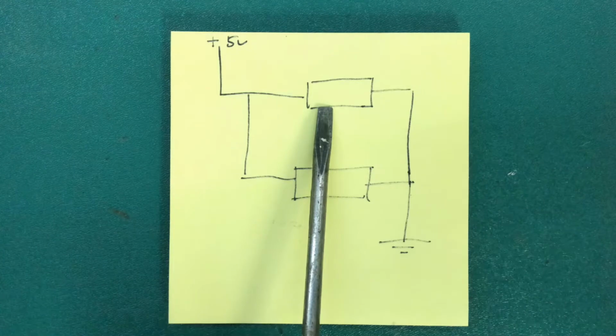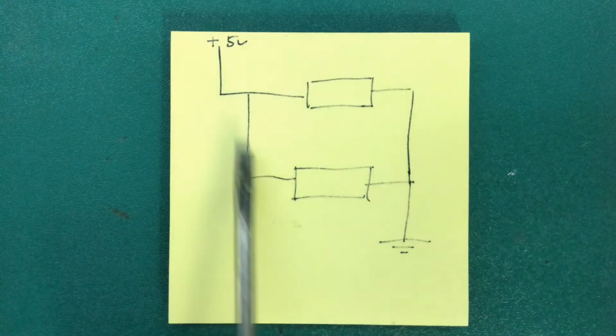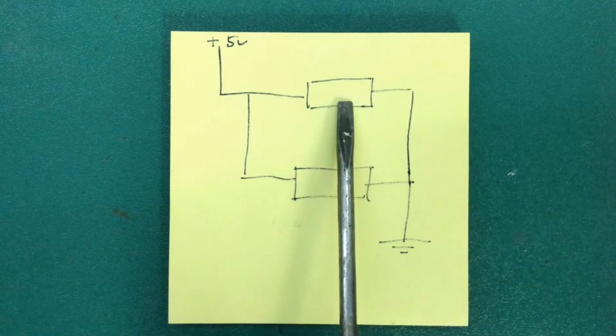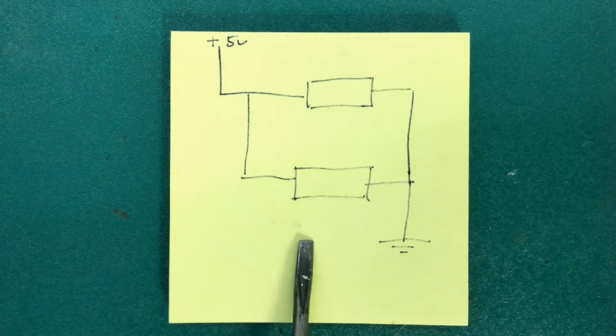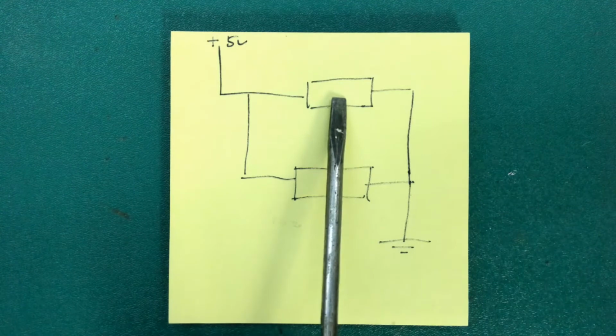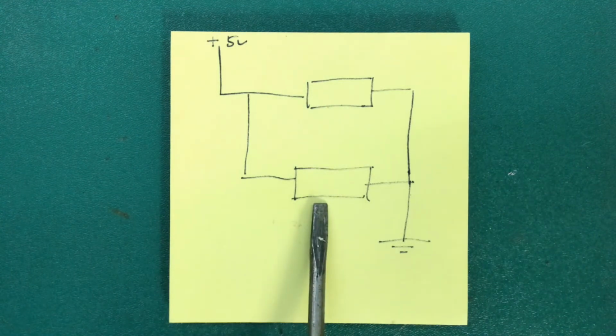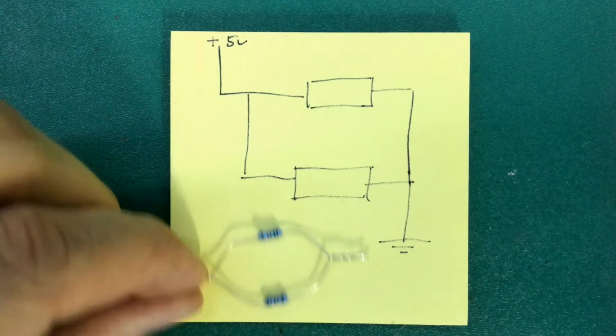Look at this circuit diagram here. Here we've got two resistors to each other in parallel. See how the two components, they're stacked on top of each other. In real life, this is what that circuit would look like. They're looking pretty parallel, huh?